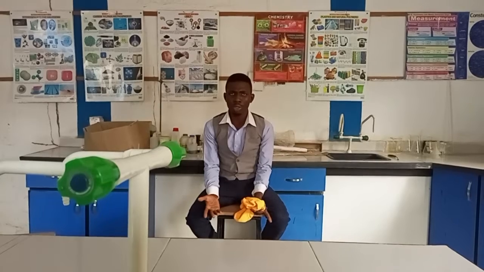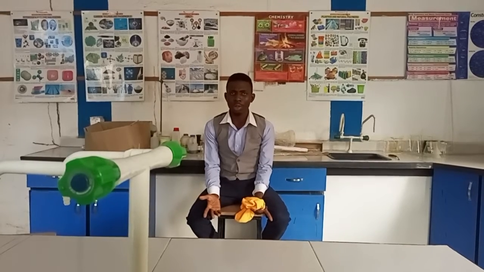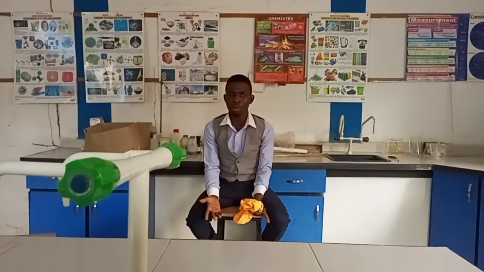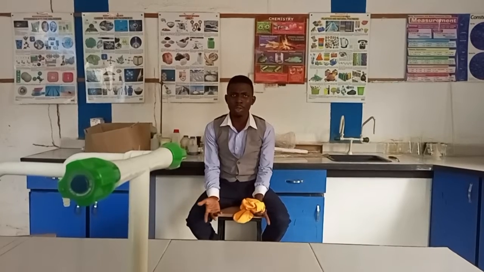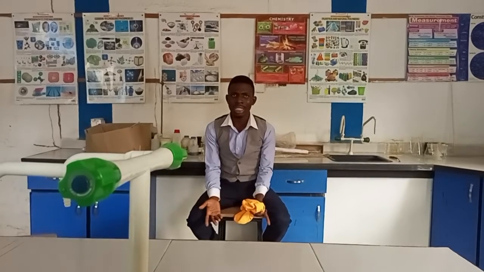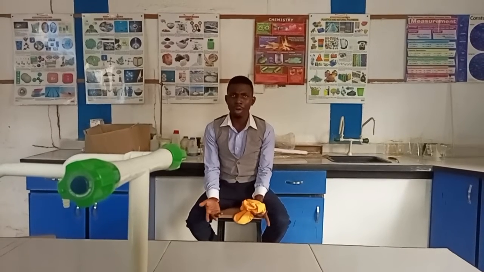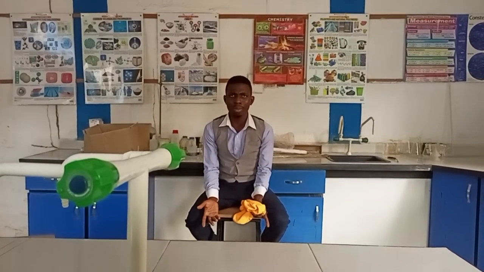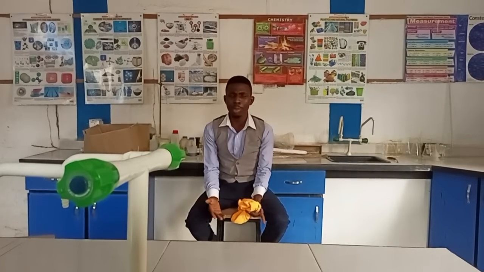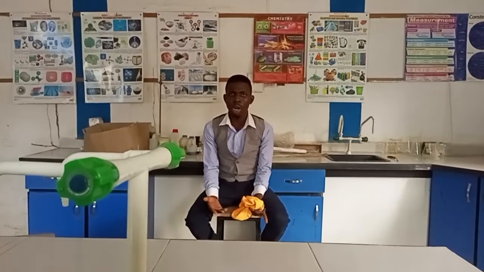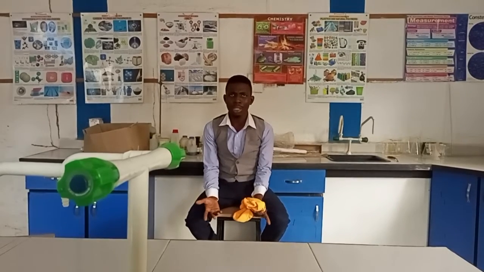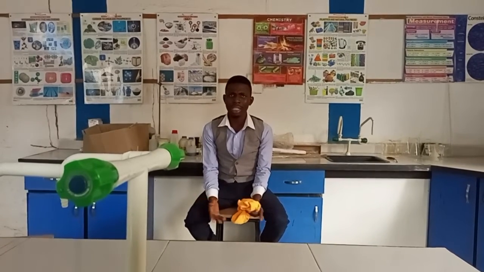Those are some of the precautions you put in place when performing your titration experiment. You can also tell them that when you are measuring your acid, you ensure that the funnel was removed before performing your titration experiment. The next one again, you avoid air bubbles when making use of your pipette.